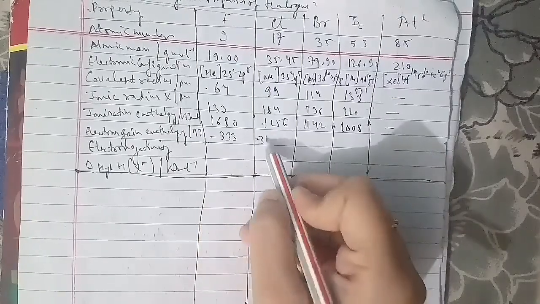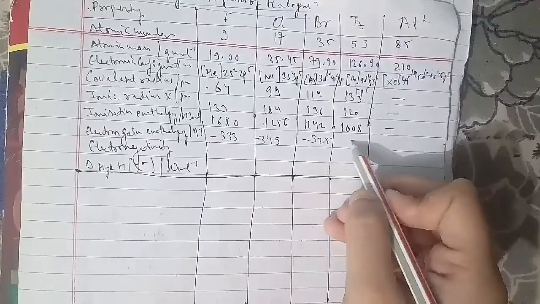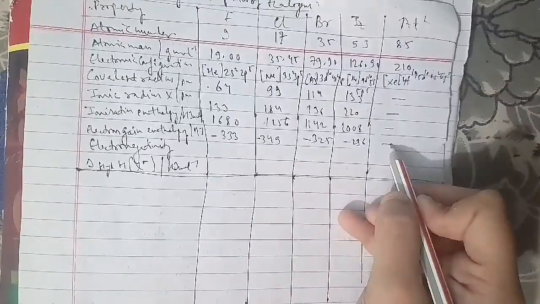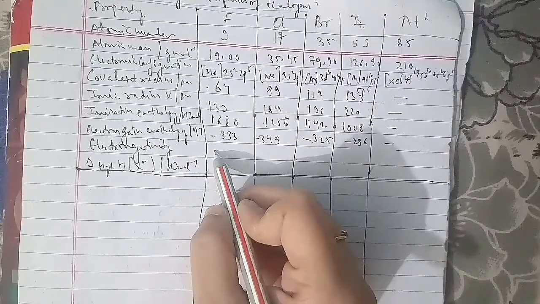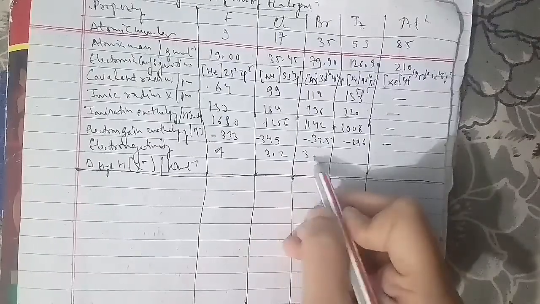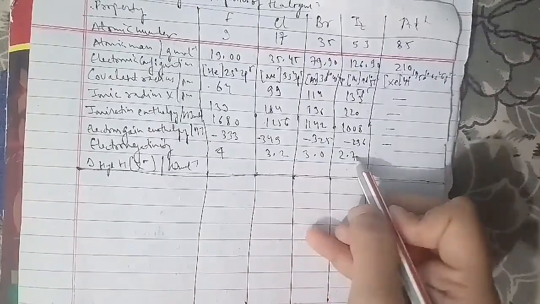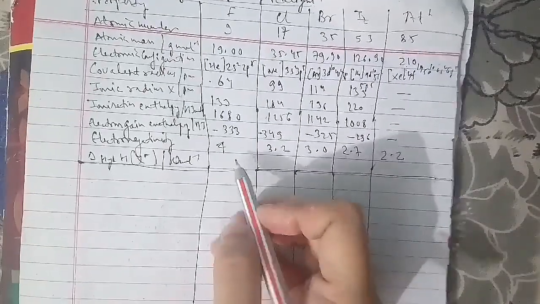In the same way, for the electronegativity we have 4, 3.2, 3.0, 2.7, and 2.2. For the delta H of hydration, we have 515, 381, 347, 305 here, and then dash. So this is what we have as the atomic and physical properties of halogens here.